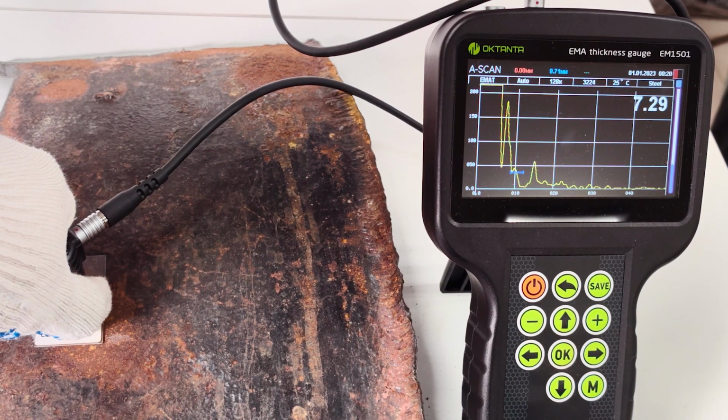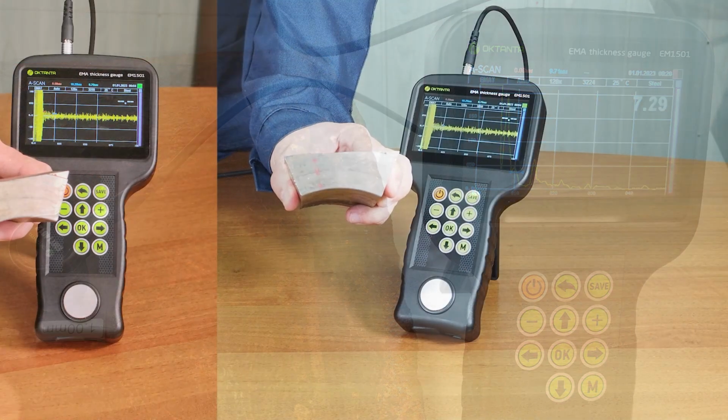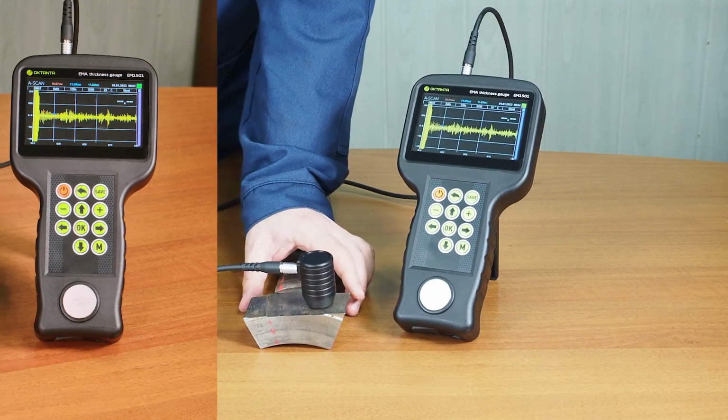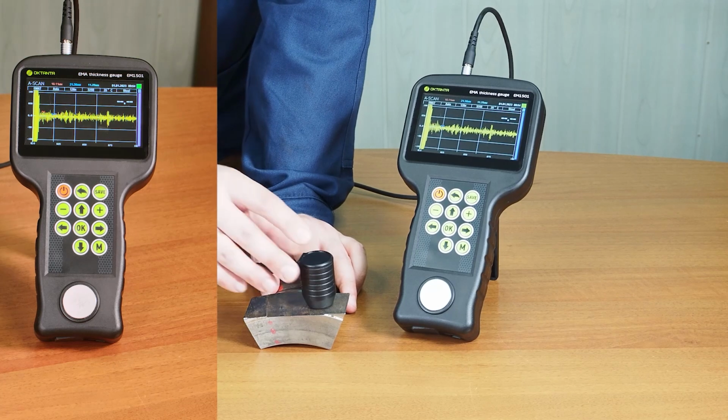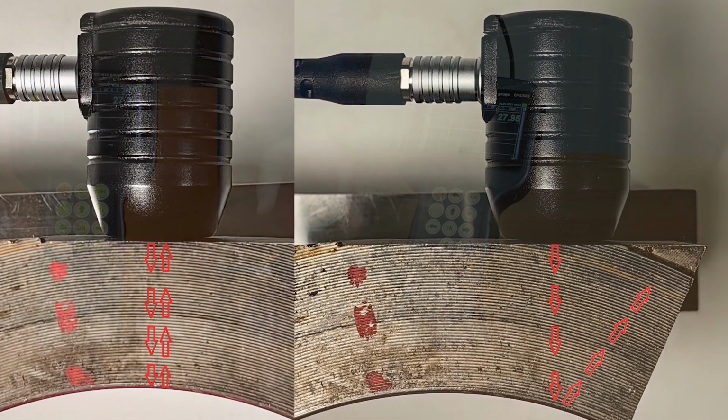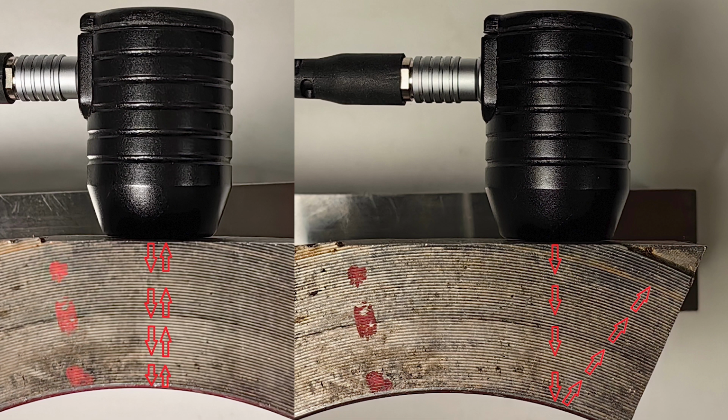In addition to corrosion, the shape of the test object can interfere with the thickness measurement process. This can be demonstrated on the following sample. The device detects only noise, since the wave, reflecting from the lower surface of the object, spreads sideways due to the geometry of the object. Only in the center of the object we can see the echo signal by which we measure the thickness.